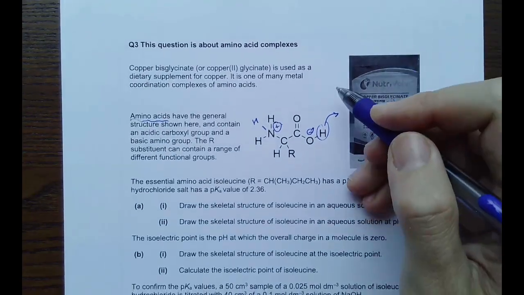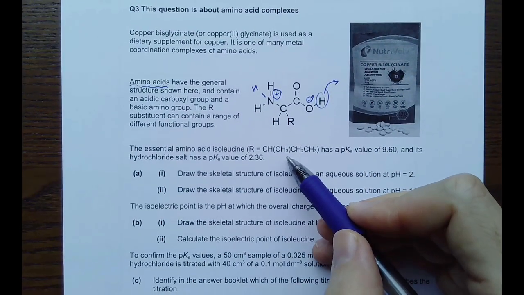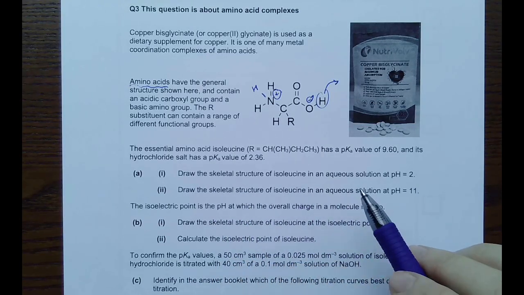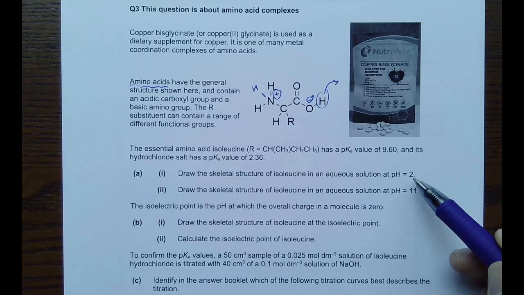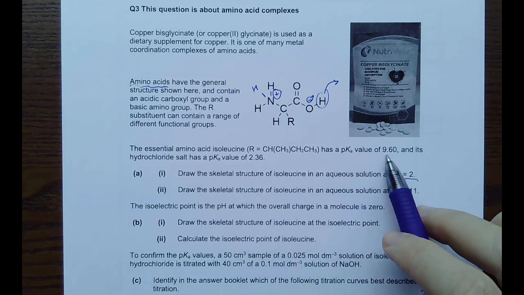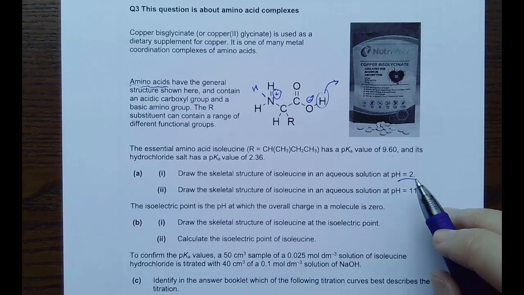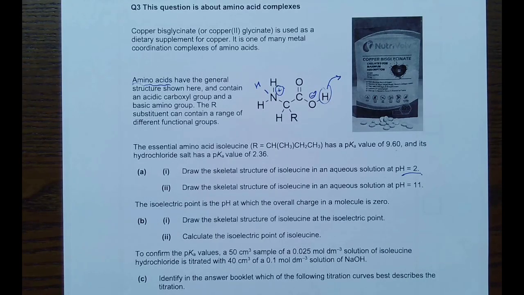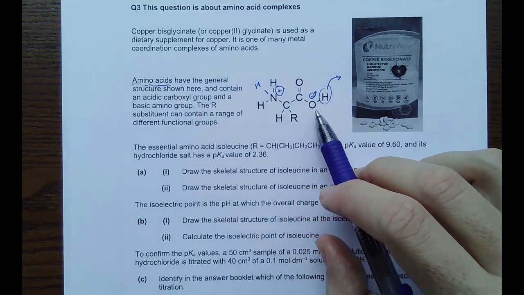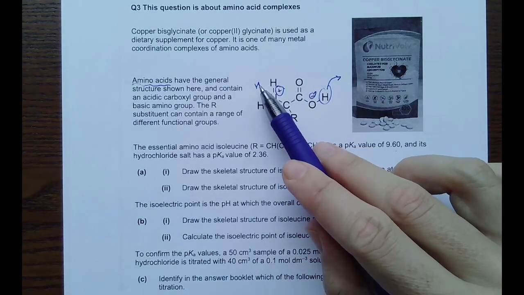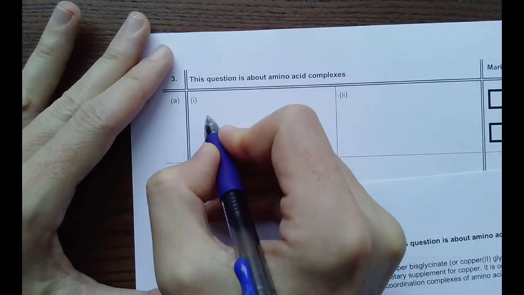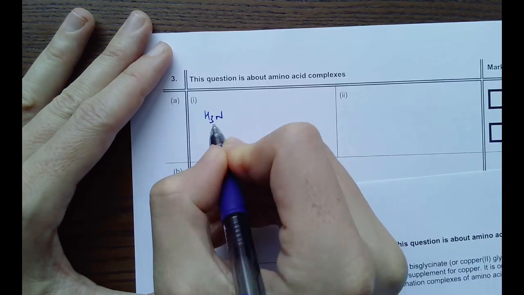Okay, and then we are told what the R group is, and we're asked to draw the skeletal structure of isoleucine at pH 2. Now, this is a very acidic pH, and it's below both of these pKa values, which we'll come back to later. But at the moment, we can just think, if I'm in a very acidic situation, what is going to happen to my structure here? And obviously, if I'm in an acid, then this is going to act as a base, so I'm going to protonate this nitrogen here. So my first one, and remember this has to be drawn as a skeletal formula, or else it's not going to be valid.